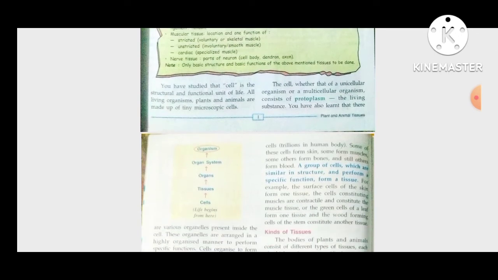You have also learned that there are trillions of cells in a human body. Some of these cells form skin, some form muscles, some form bones, and still others form blood. This means that when trillions of cells are combined, a human body is formed. Among the trillions of cells, they are also divided: some form skin, some form muscles, some form bones, some form blood.